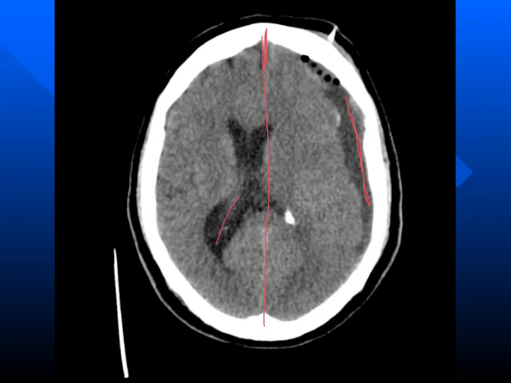Look at the ventricles. This is supposed to be the posterior portion of the lateral ventricle, and you can't even see that. It's because all the bleeding is pushing everything to that side, to the right side of the patient. So this is a subdural hematoma.